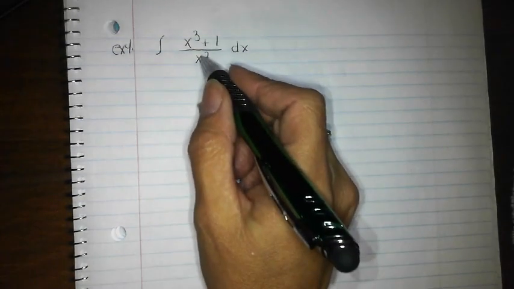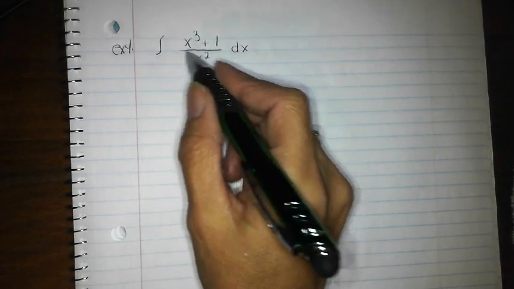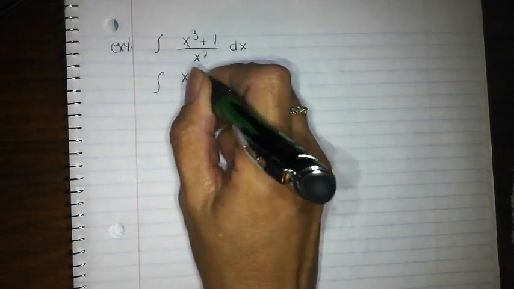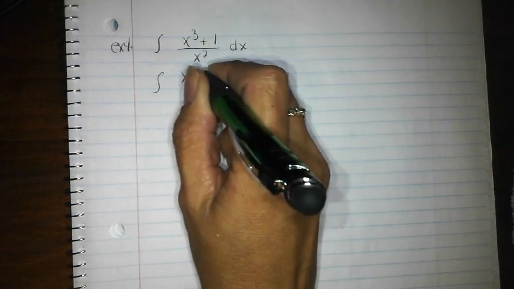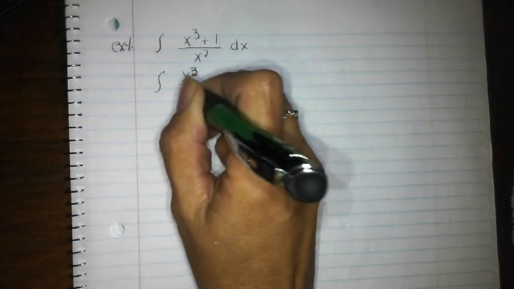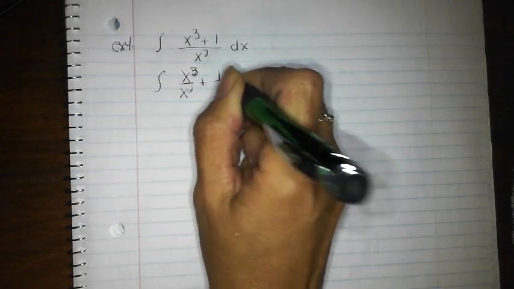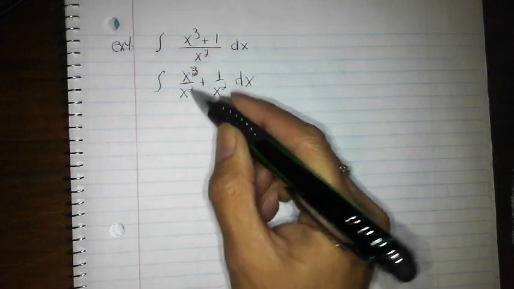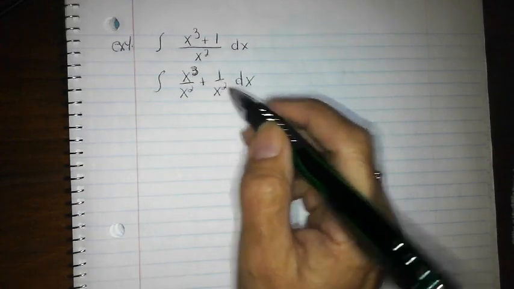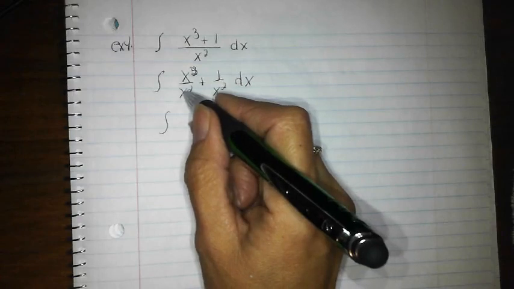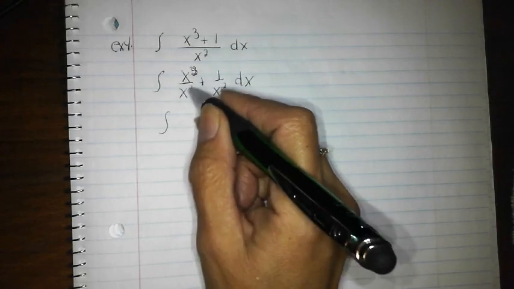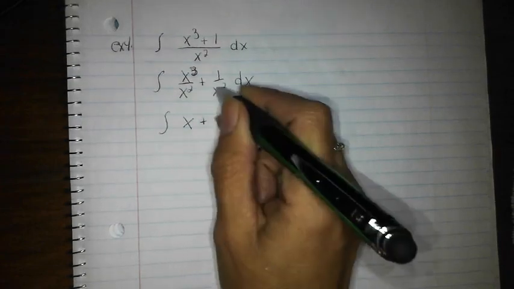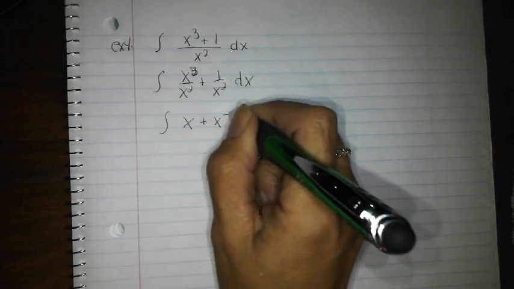You can distribute this underneath both of these because it's divided. We can back it up and say this is x cubed over x squared plus 1 over x squared. And then simplify each of these fractions. So we're going to bring the x squared up. Or we can just cancel two of them. That would be easier, I guess, and that'll become x. Bringing this one up, we'll get x to the -2.